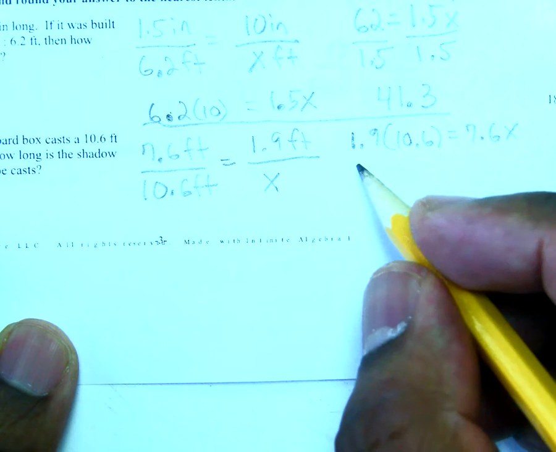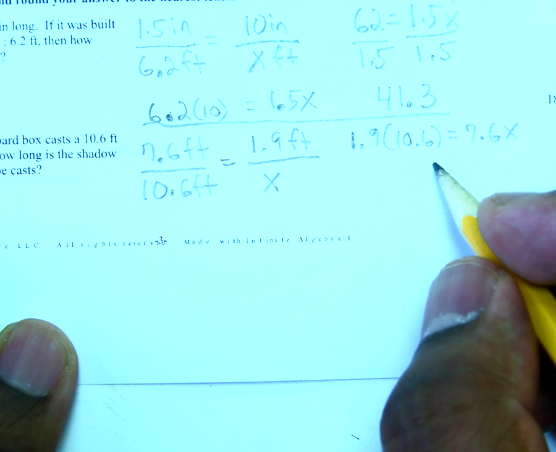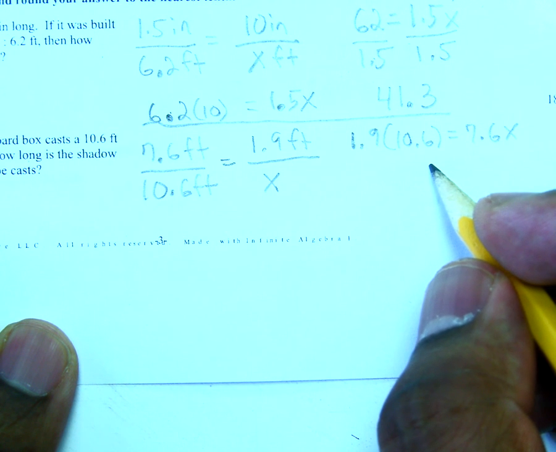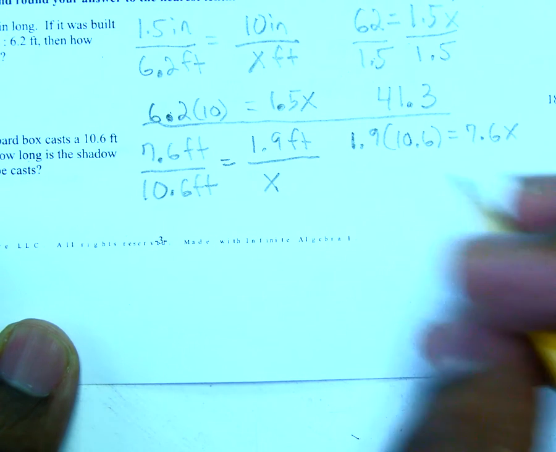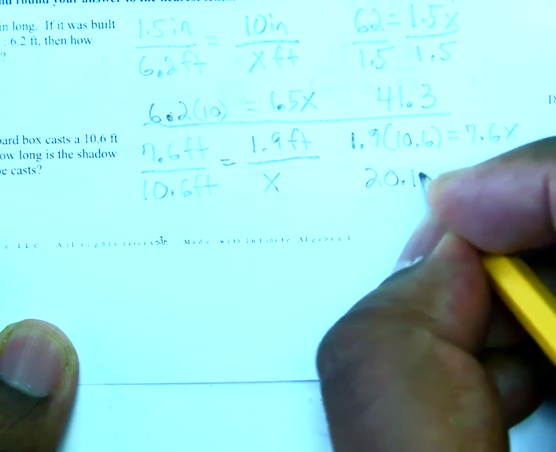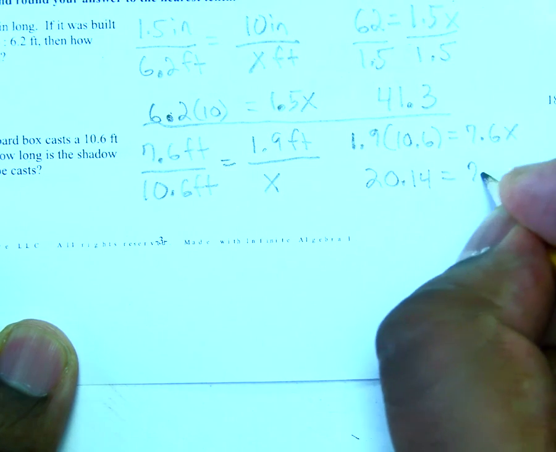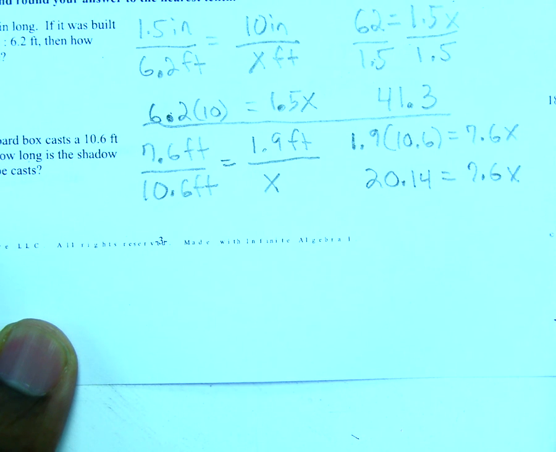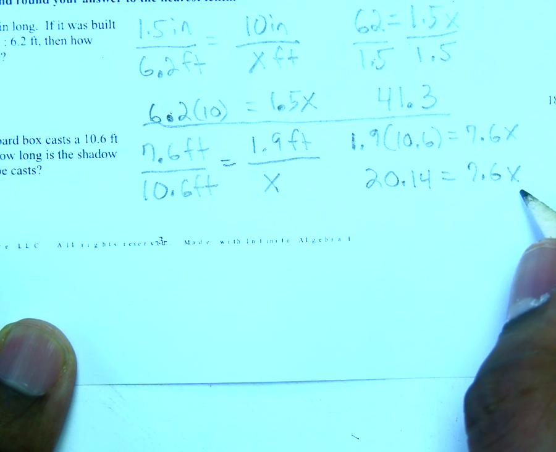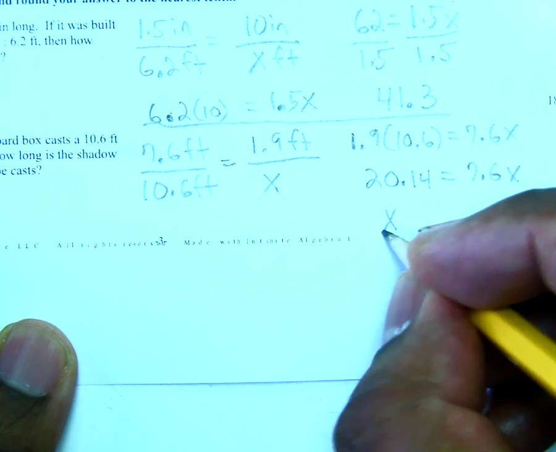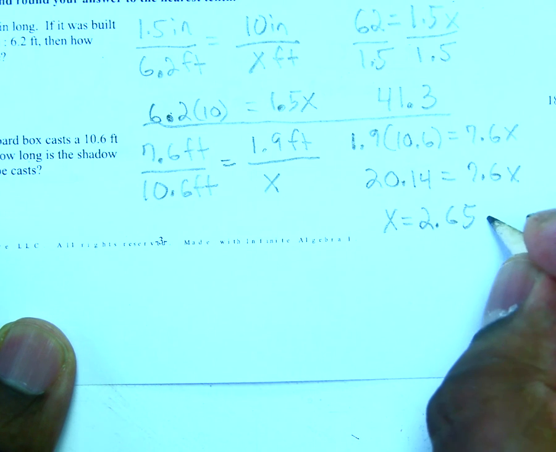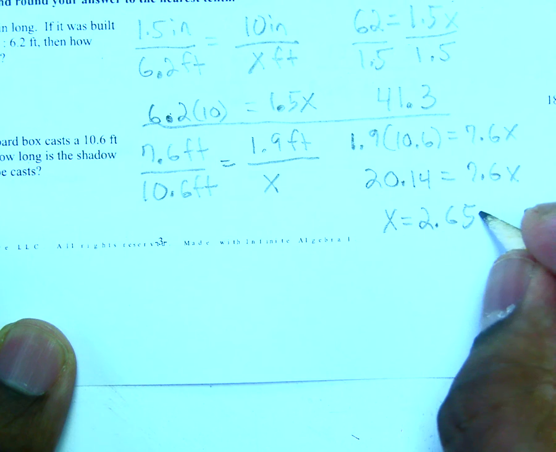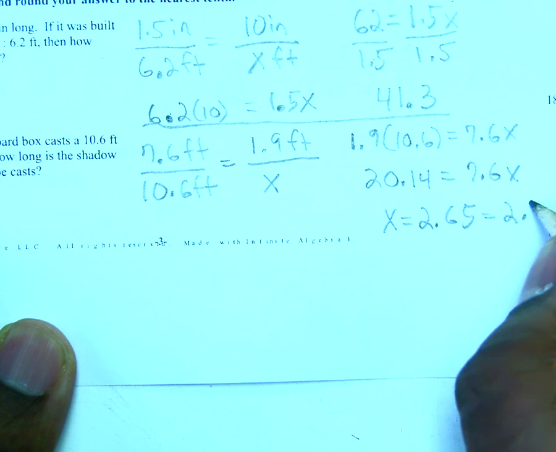Okay, when we multiply the 1.9 times the 10.6, that's going to get us 20.14 equal to 7.6x. Okay, and when we divide by 7.6, that's going to leave us with x is equal to 2.65, but round to the nearest tenth, it's 2.7.